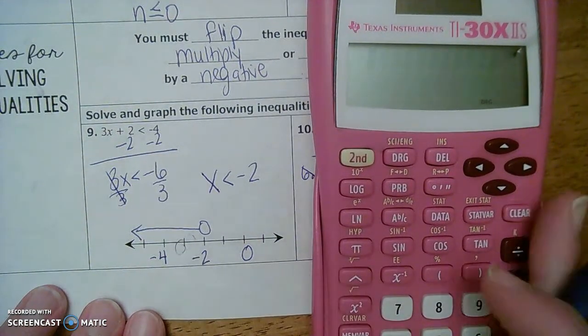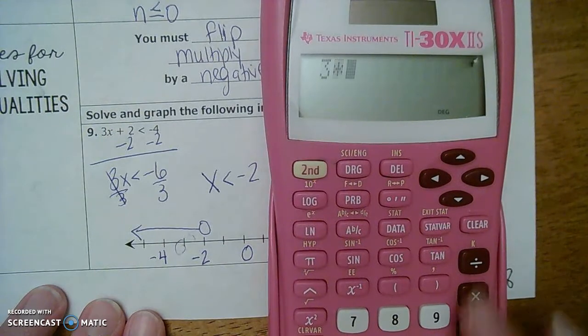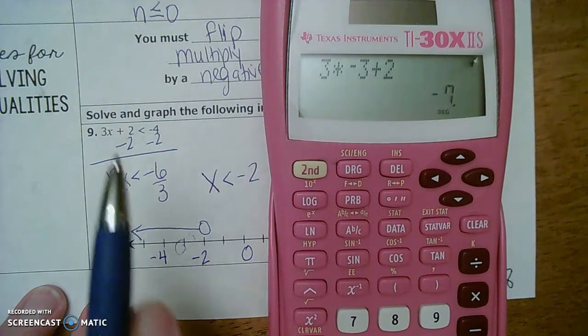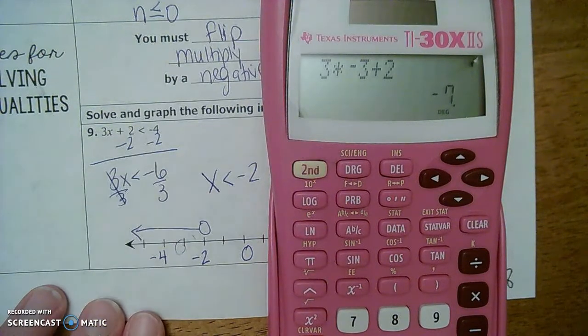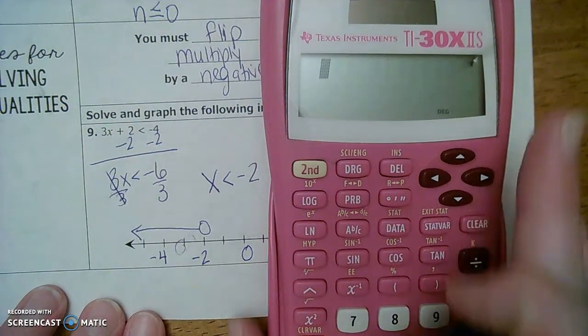I'll just go ahead and pick -3. So 3 times -3 plus 2 gives me -7. -7 is less than -4, so we know we went the right direction.